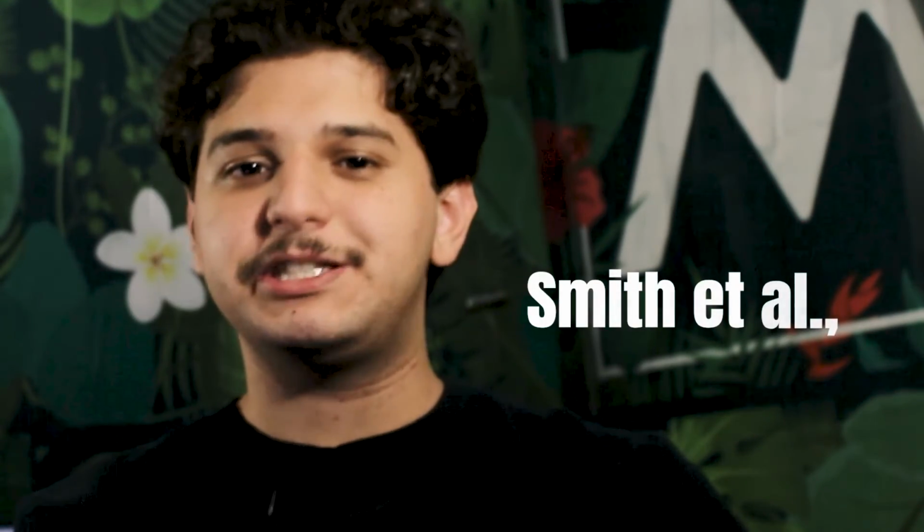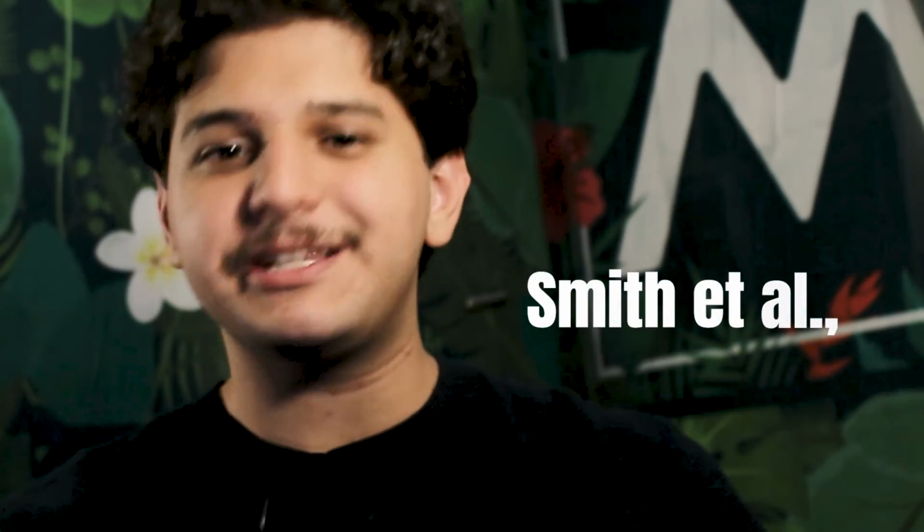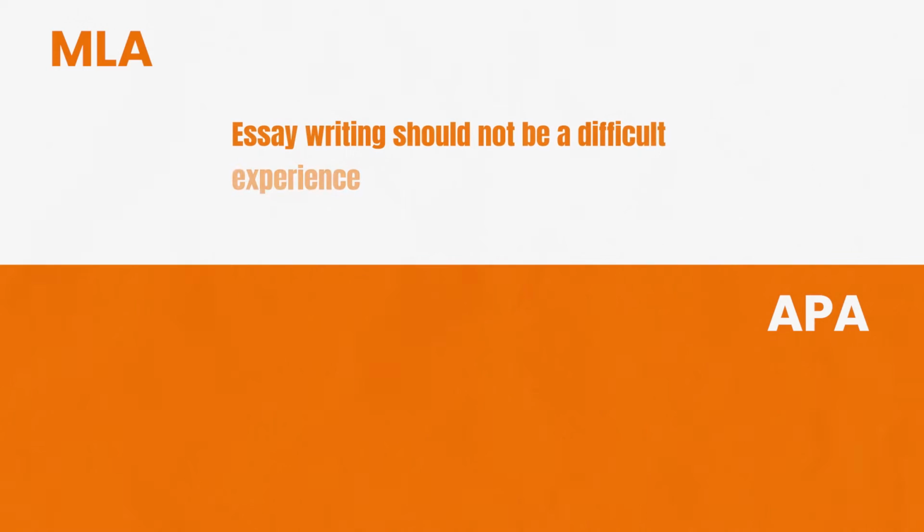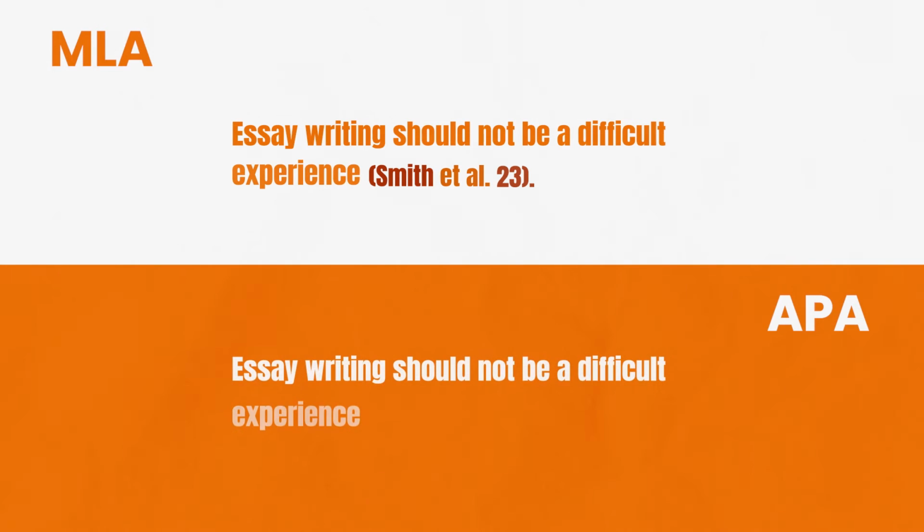For both formats, you only need to include the last name of the first author and add et al., which means et alia, which means and others. So in MLA you have the first author's last name plus et al. plus the page number. And in APA you have the first author's last name plus et al. plus year of publication plus page number. That wasn't that hard, right?